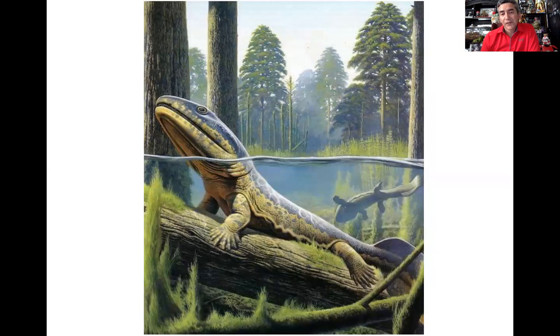So, an artist rendition of what the Devonian period must have looked like. These transitional organisms that are experimenting now with life on land, but still have heavy ties to the aquatic world.